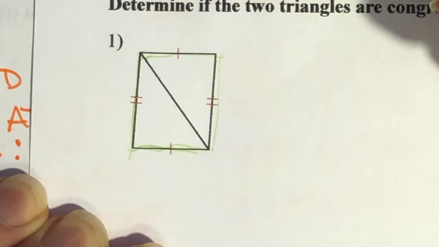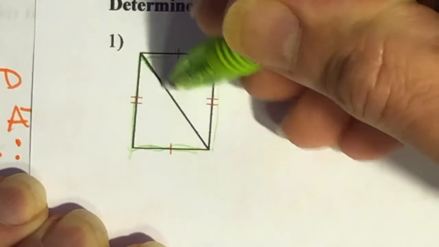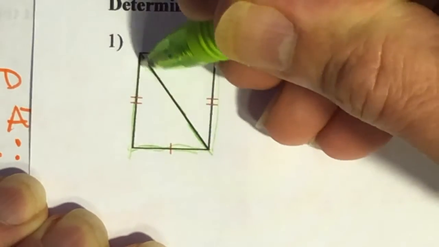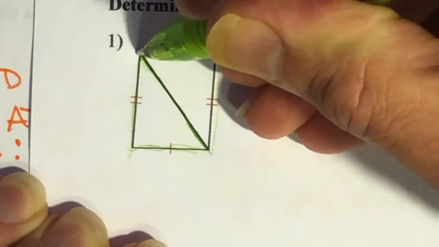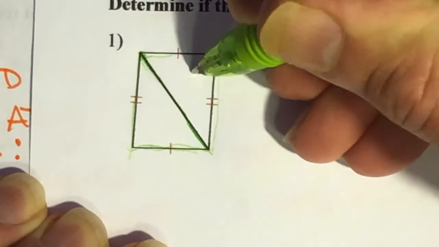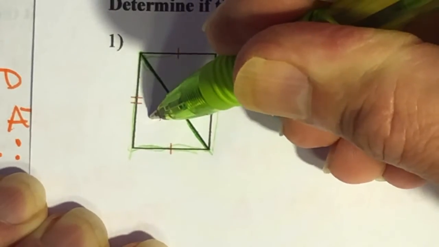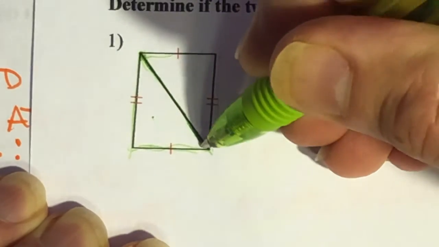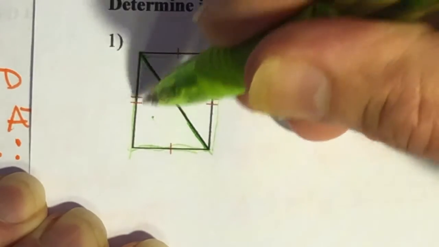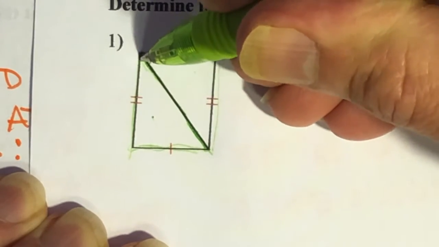So you might look at this and say, well, I just have two pairs of sides. I don't have a third pair of sides, except for one thing. These two triangles share a side. This segment right here is a side of this triangle, and it's a side of this triangle. And when that's true, since it's the same segment, it has to be congruent to itself. That's called the reflexive property.